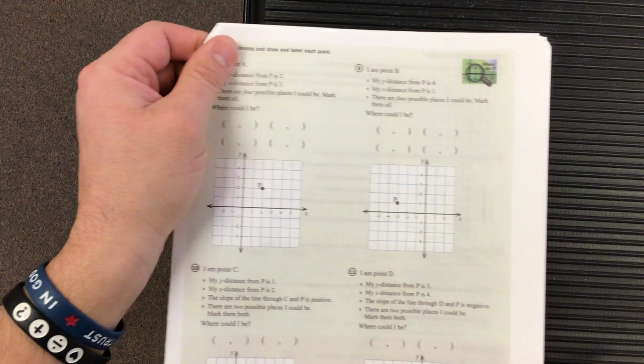All right, next page. Let's try number 9 together, then I'll have you try 8.